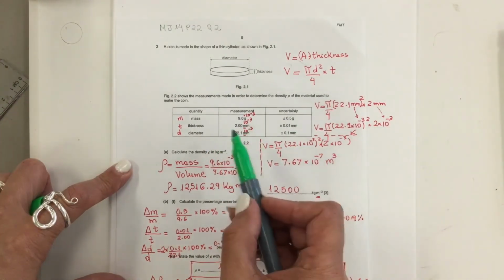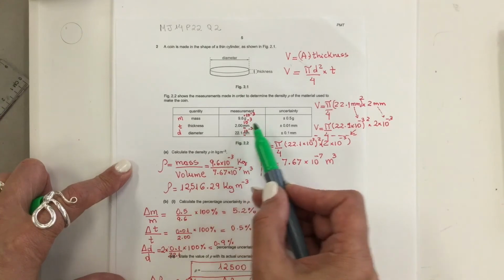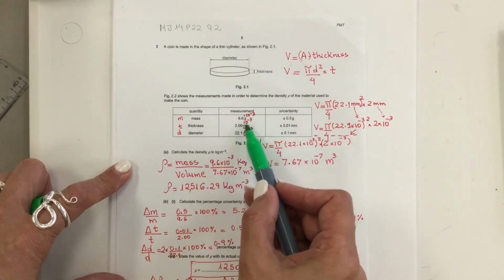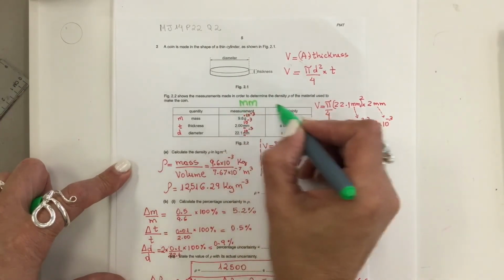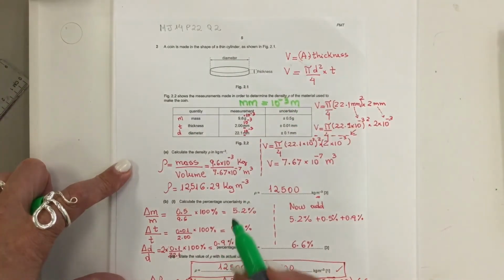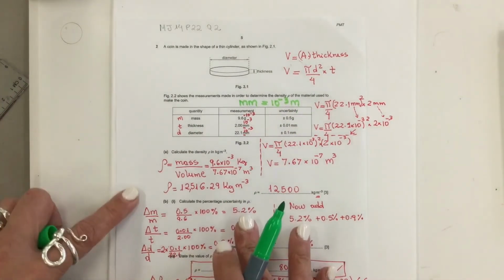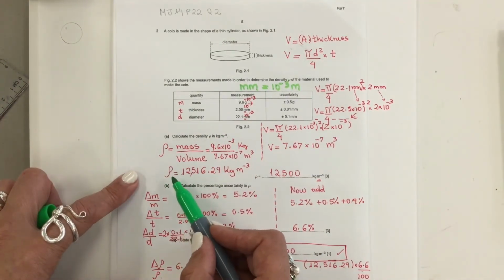That is tricky because you need to convert whatever is in millimeter to meter, which is 10 to the minus 3. You just replace this m with 10 to the minus 3 m. And then you calculate the value of volume, and then you calculate the value of density.